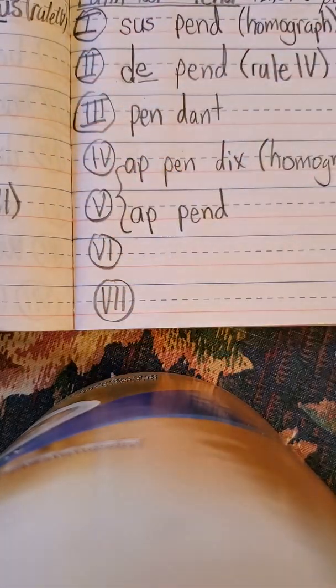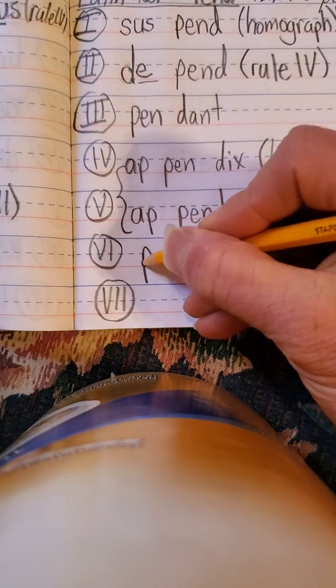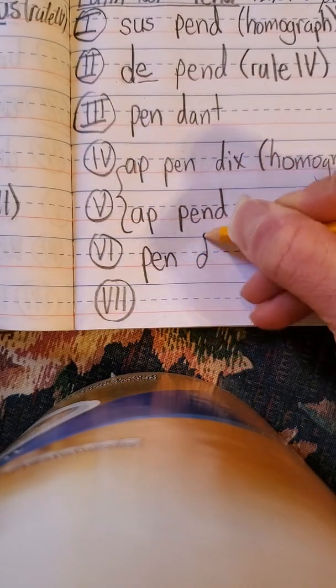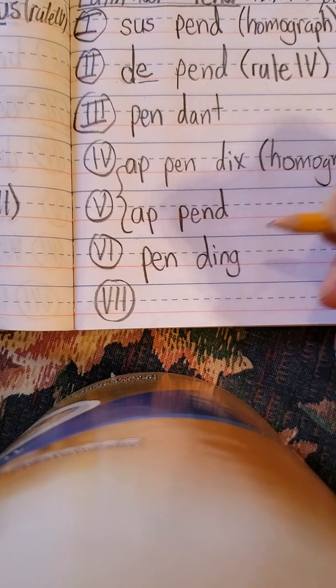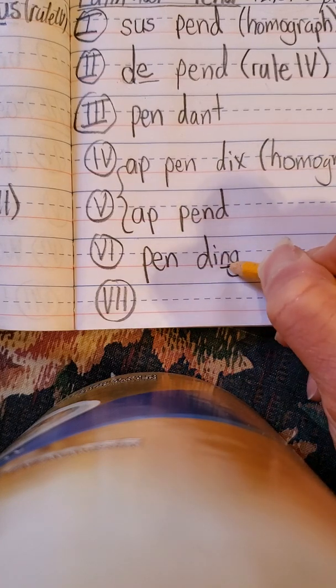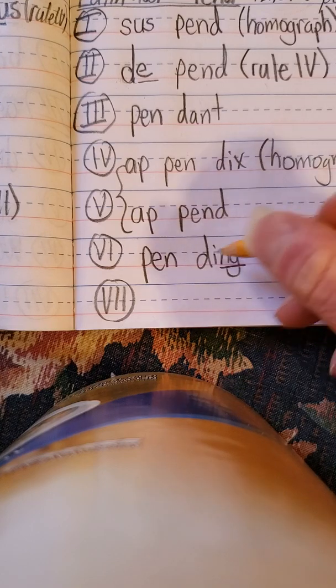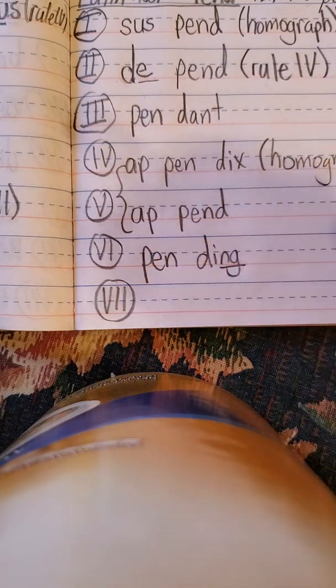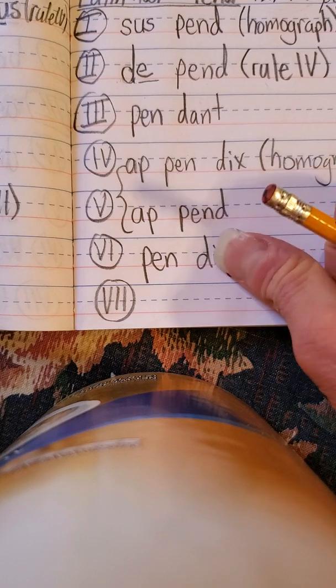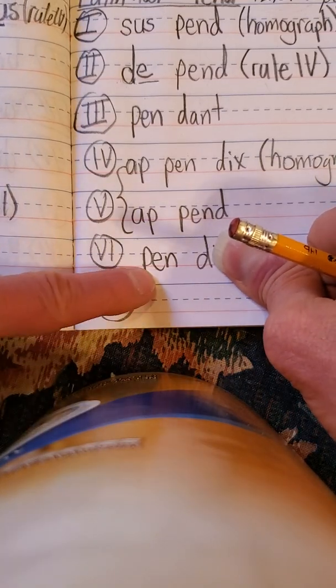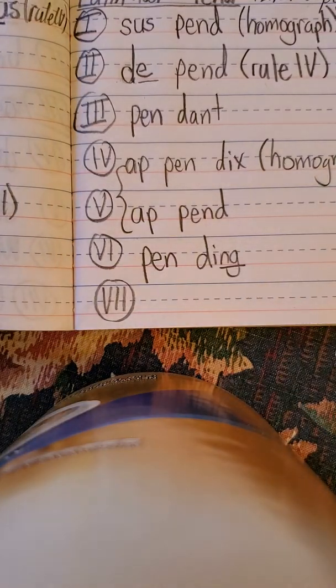Okay, pending. Let's go. Pending. First syllable, pen. Second syllable, ding. Pending. Okay, so how do we mark this up? Underline the ng. Can we use the word pen by itself? Yes, we could use the word ding. The only reason I'm not saying it's a compound word is because really the base is the Latin prefix pend.